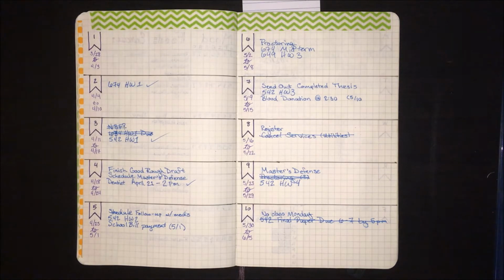This was a very useful future log for me because it put everything in one place. However, obviously you can see it got a little bit messy. Some things got moved around. It was difficult to actually see what day things actually happened on. And so I wound up changing this system.